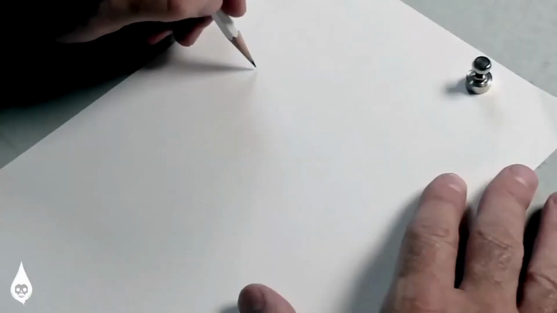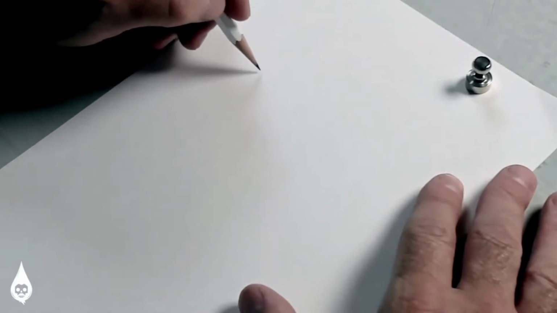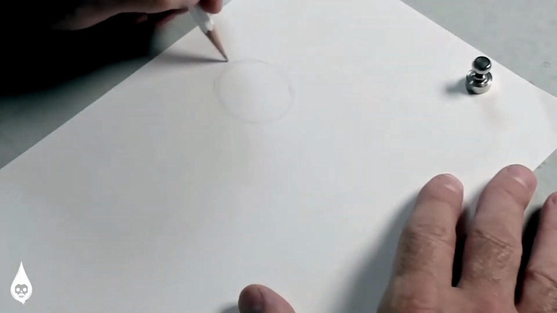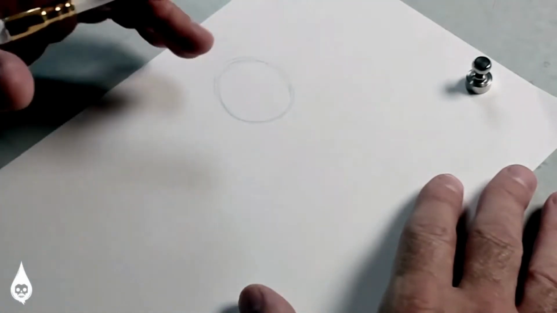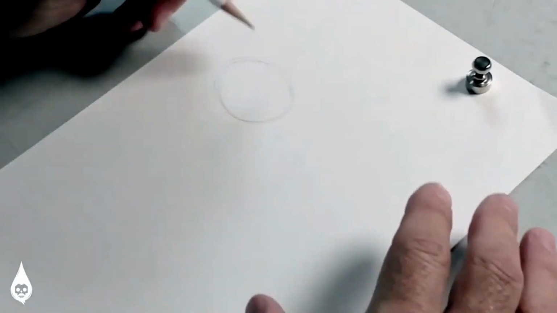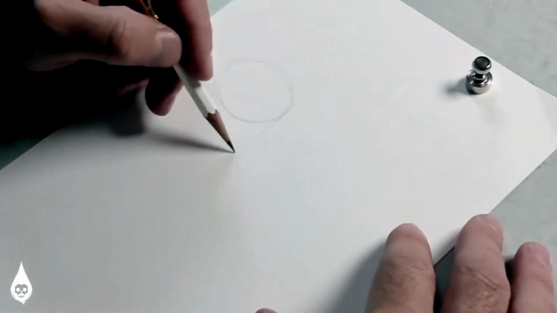What I like to start with, I'm going to start with the head in profile. I like to start with the cranial mass. The cranial mass is basically the big round part of your skull. Once I have that in place, everything kind of falls off of that.